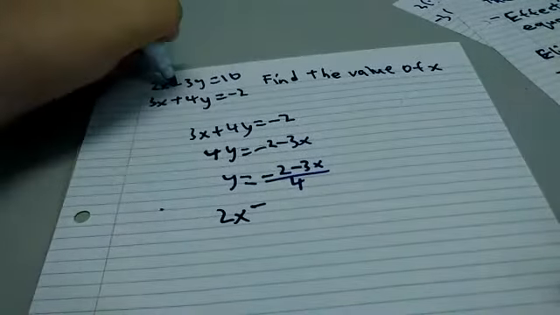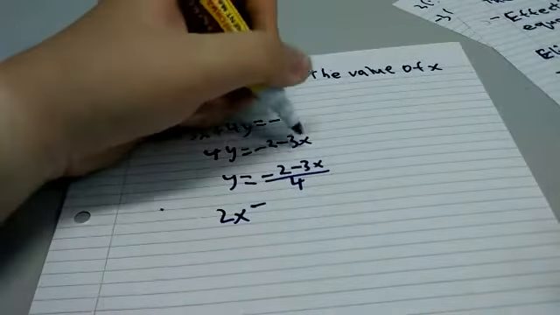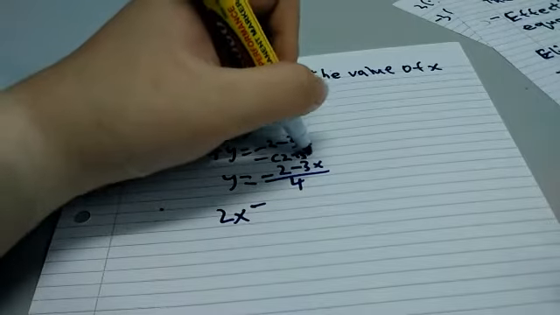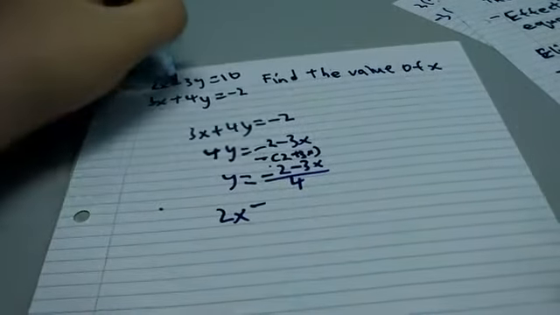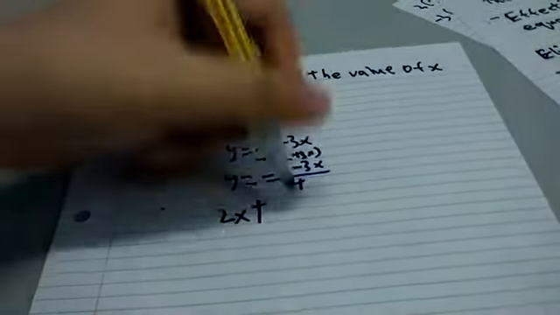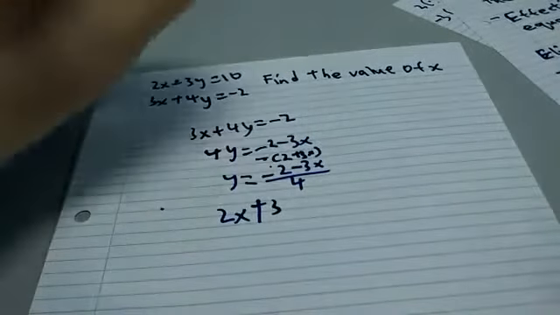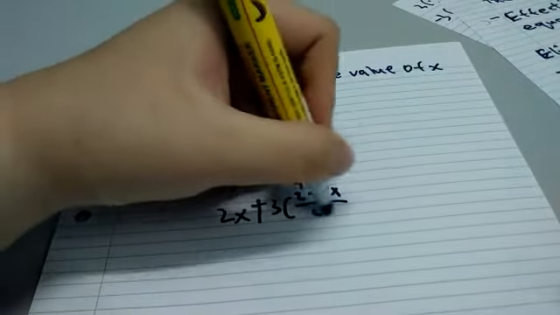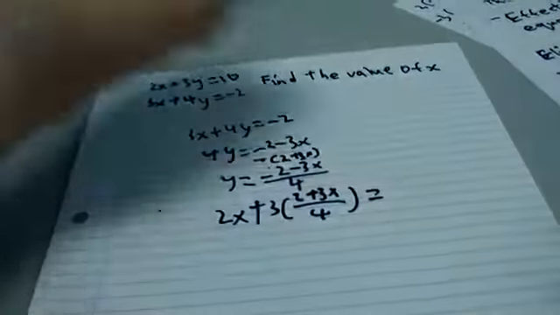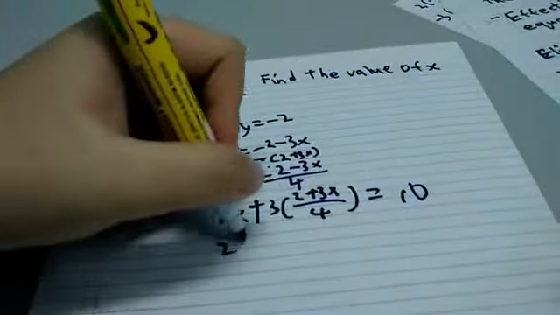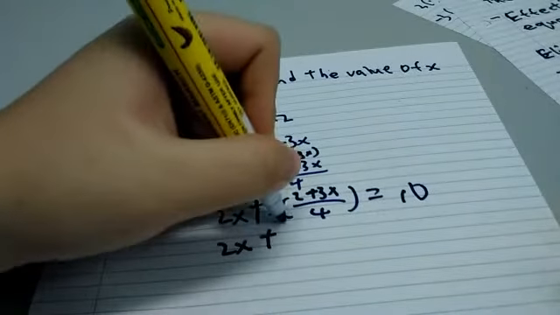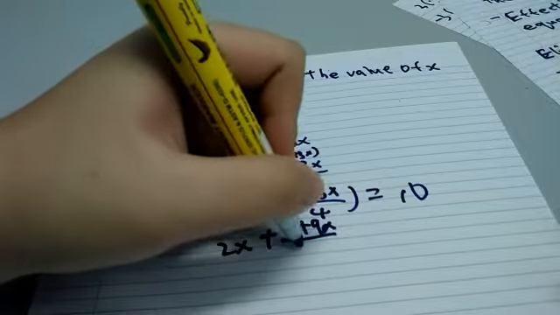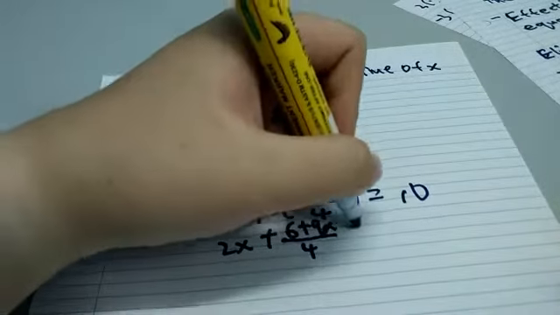Now we have a negative term here which is factorizable, so times (2 plus 3x) like this. A negative multiplied by a negative is positive, so plus 3 times (2 plus 3x) over 4, which is equal to 10, so 2x plus (6 plus 9x) over 4 is equal to 10.